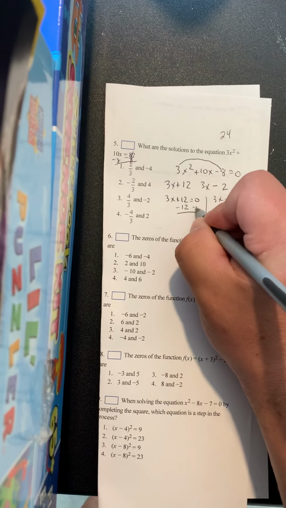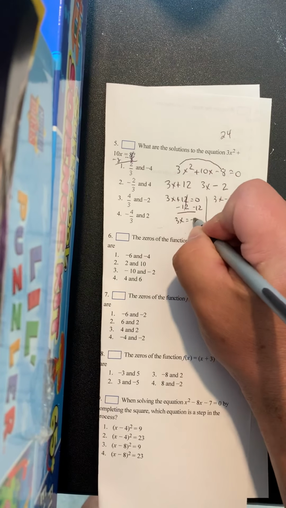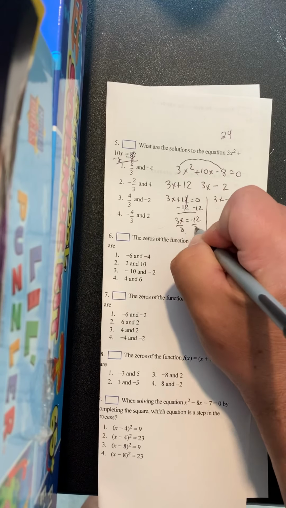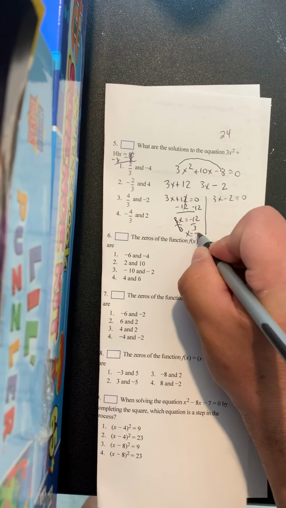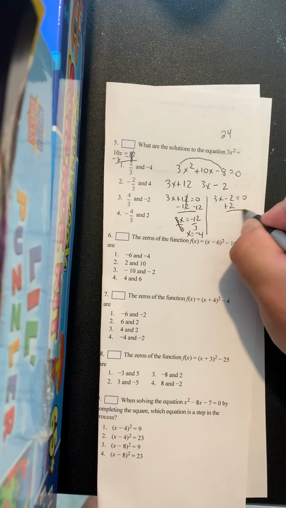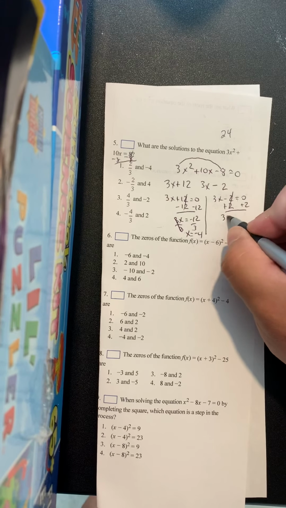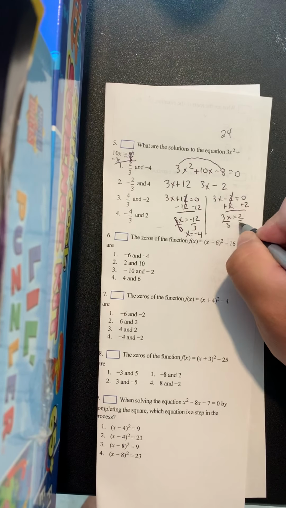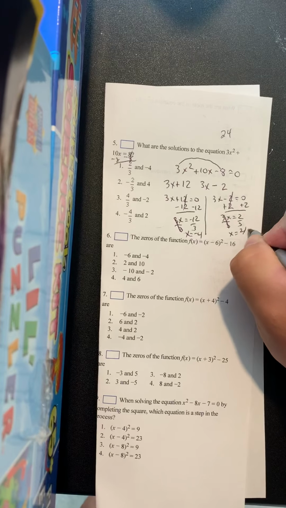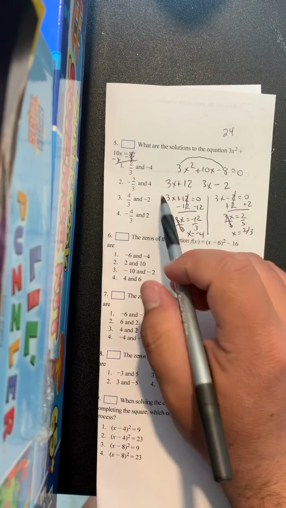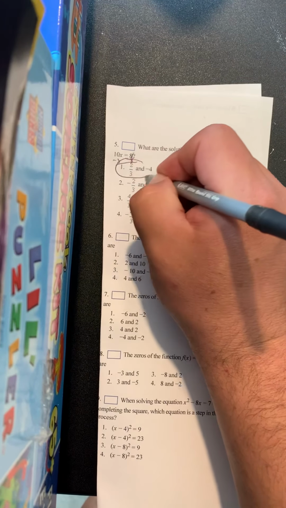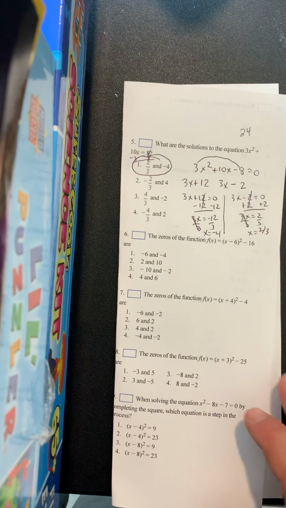On this one, I minus 12 to both sides. 3x equals negative 12. Divide by 3. x equals negative 4. On this side, I add 2 to both sides. 3x equals 2. Divide by 3. x equals 2/3. So negative 4 and 2/3 is choice 1.